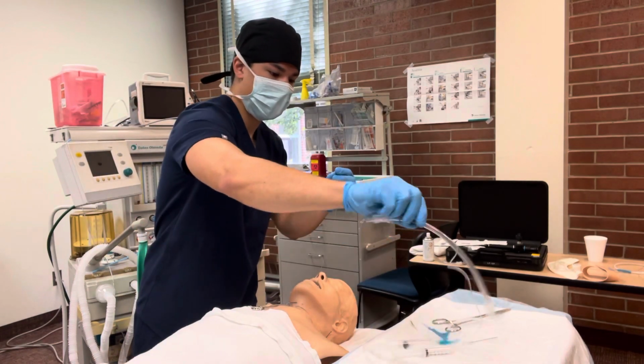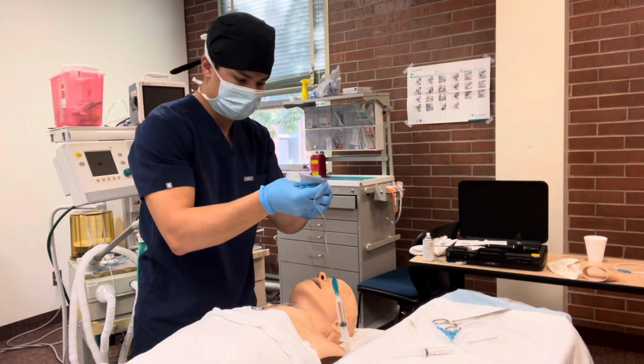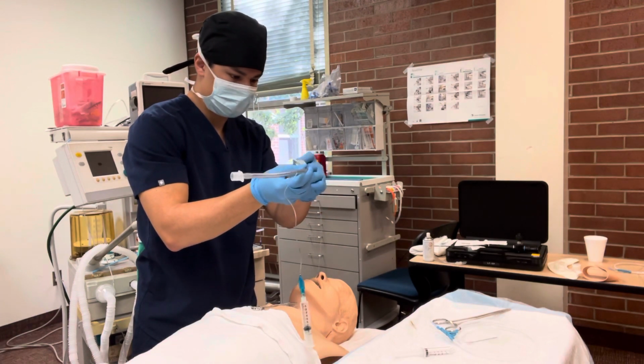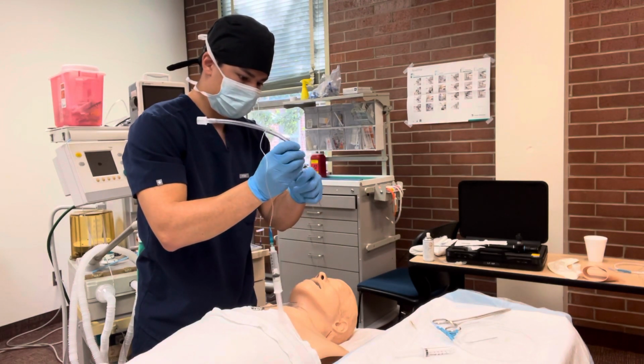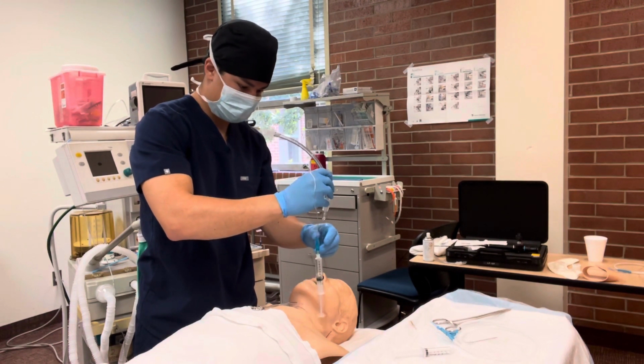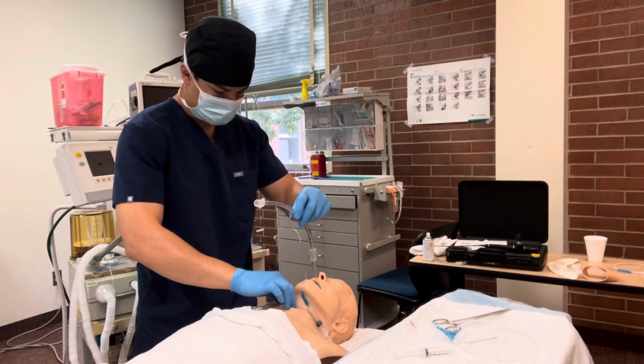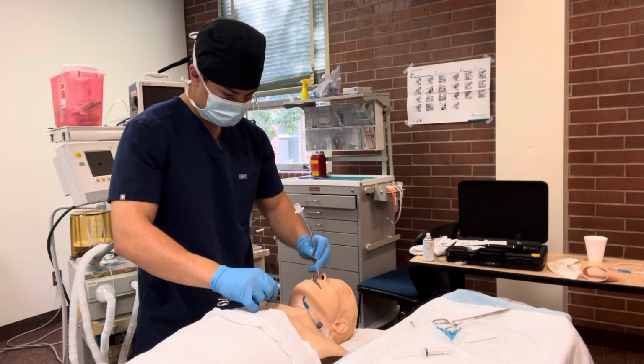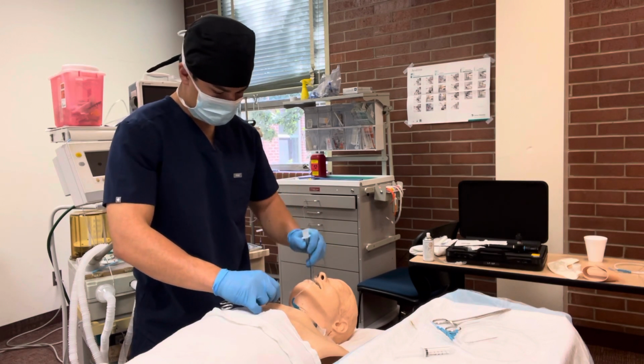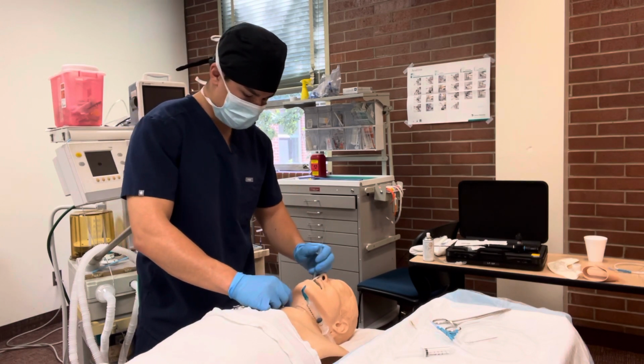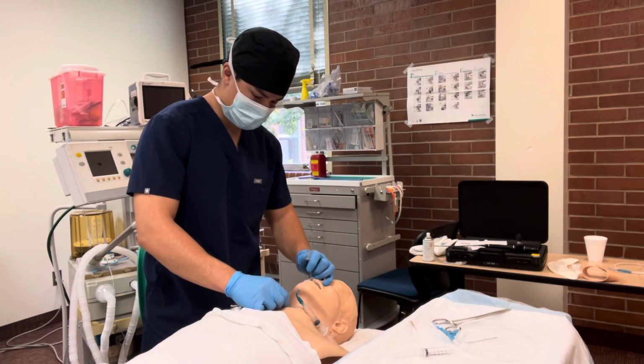I'm going to thread my endotracheal tube over it. I'm going to insert all the way down until I meet resistance at my wire insertion site.